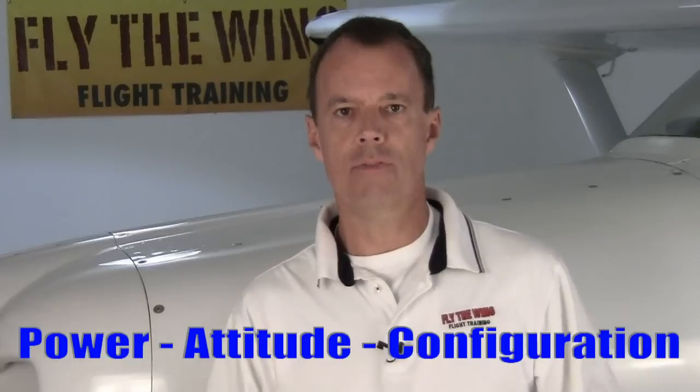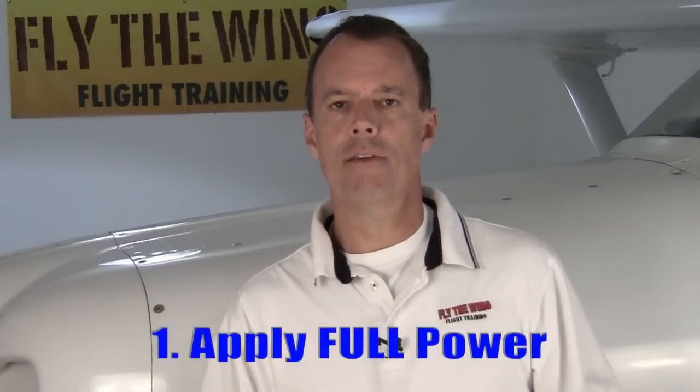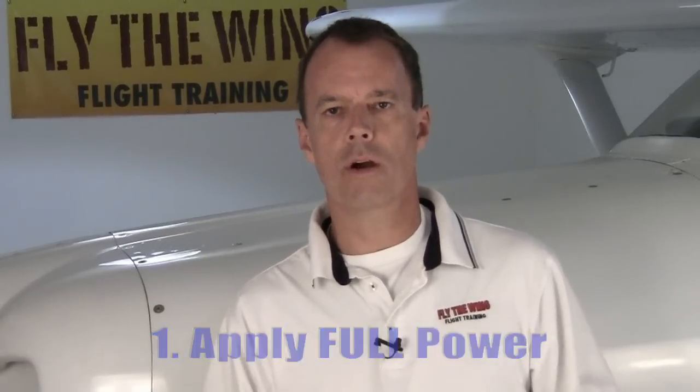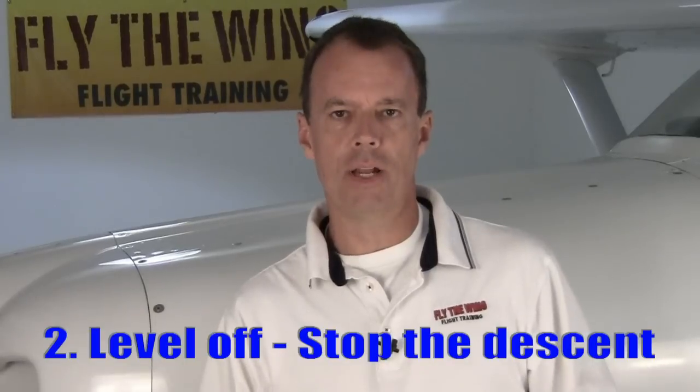Improper execution of a go-around stems from a lack of familiarity with the three cardinal principles of the procedure: power, attitude, and configuration. The instant you decide to go around, first smoothly apply full power without hesitation with carb heat off. Step 2 is to level off, stop the descent, and build up to flying airspeed again.